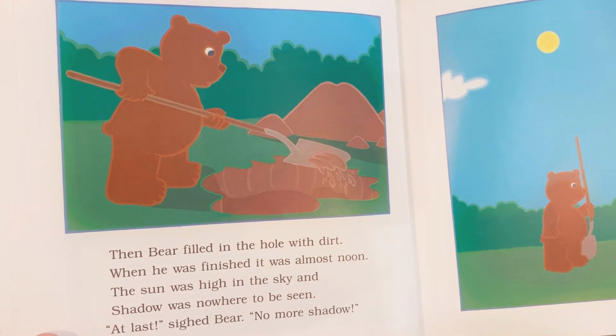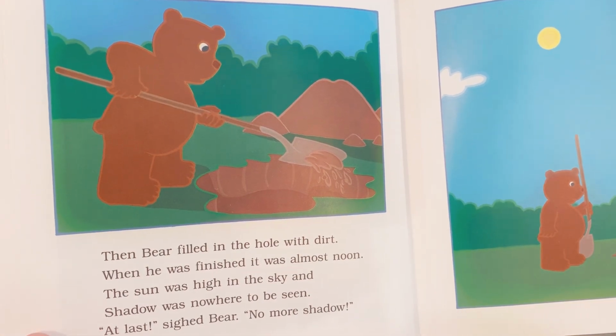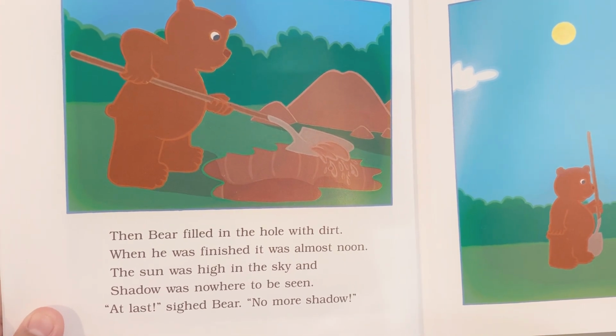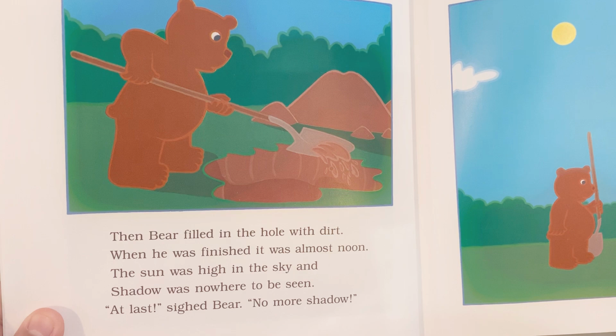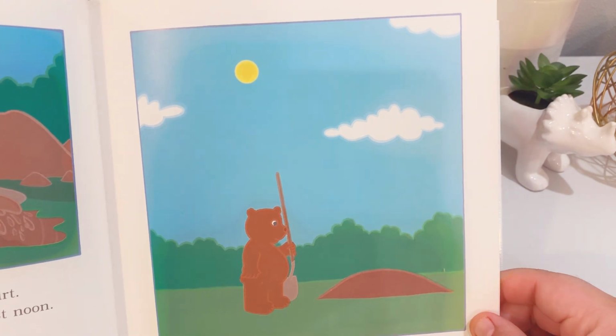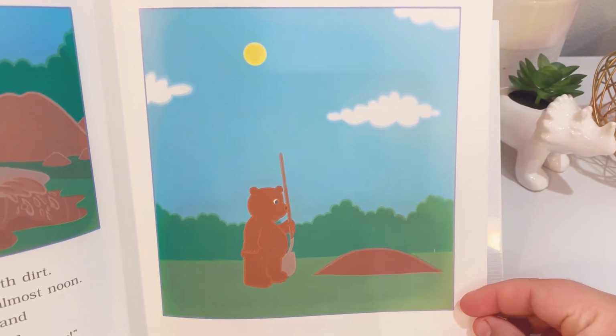Then Bear filled the hole with dirt. When he was finished, it was almost noon. The sun was high in the sky. Shadow was nowhere to be seen. At last, sighed Bear, no more shadow. Did it work? Did he actually bury him?